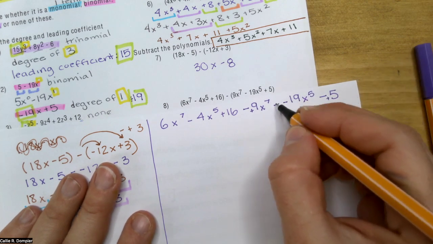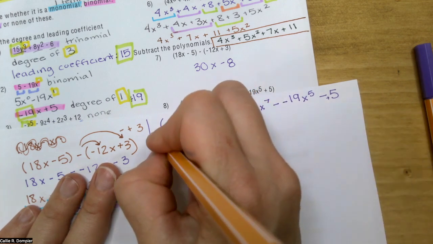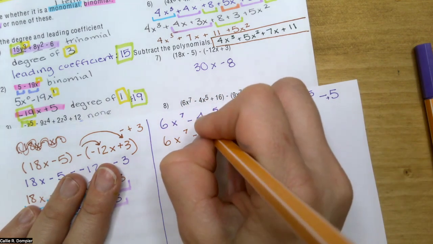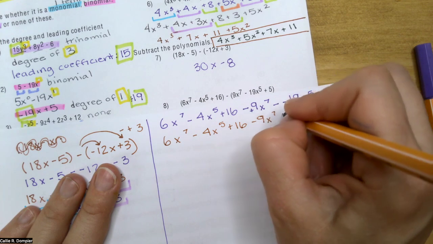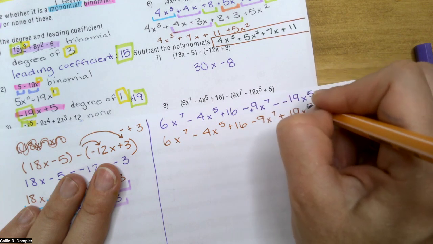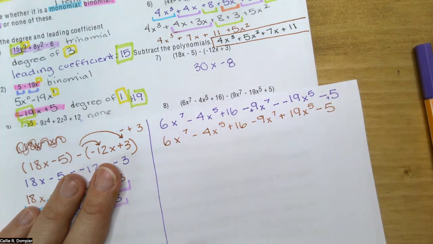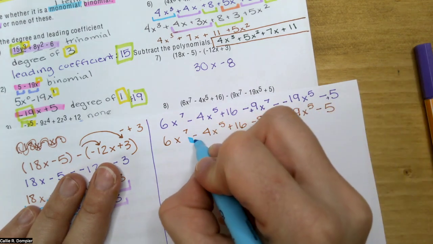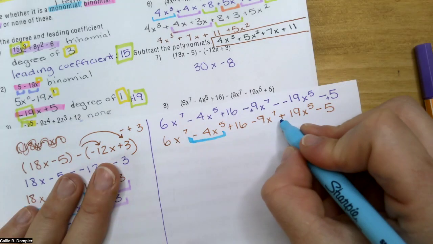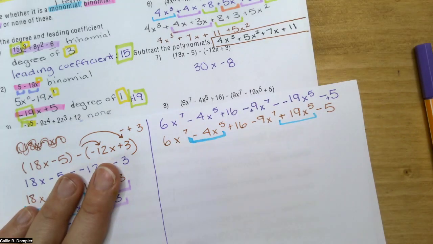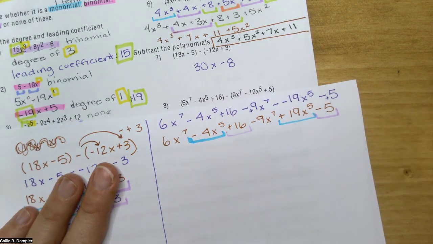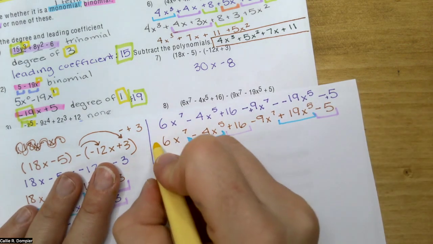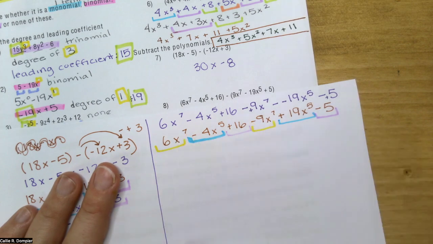All right, let's first simplify the signs before we combine like terms. 6x to the 7th minus 4x to the 5th plus 16 minus 9x to the 7th plus 19x to the 5th minus 5. Now we can combine like terms. I see that negative 4x to the 5th and positive 19x to the 5th would be like terms, and 16 and negative 5 are like terms, and 6x to the 7th and negative 9x to the 7th are like terms.